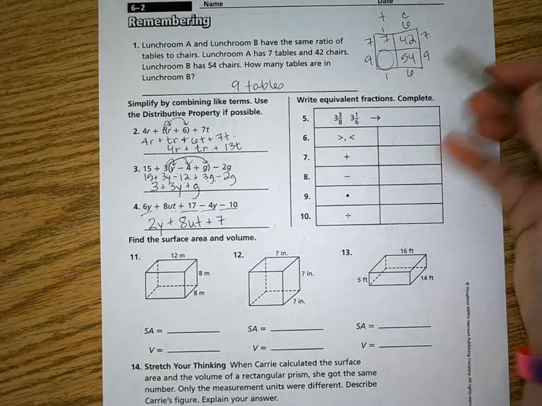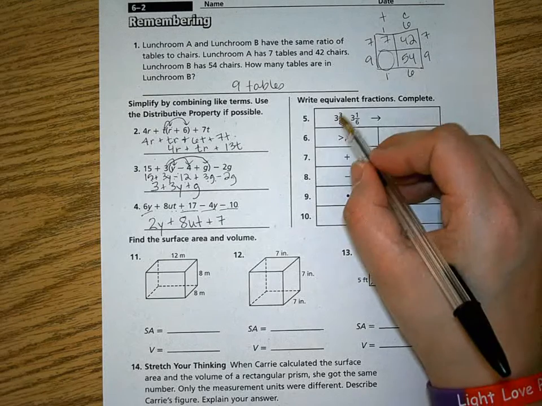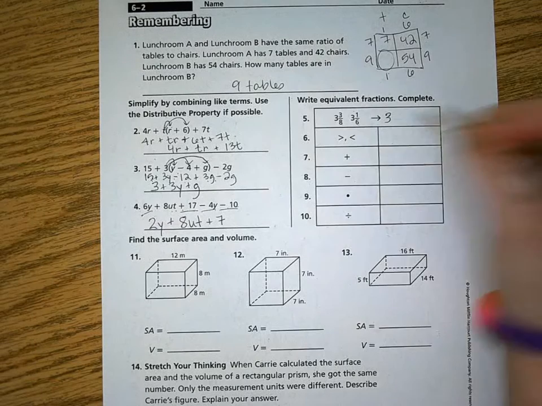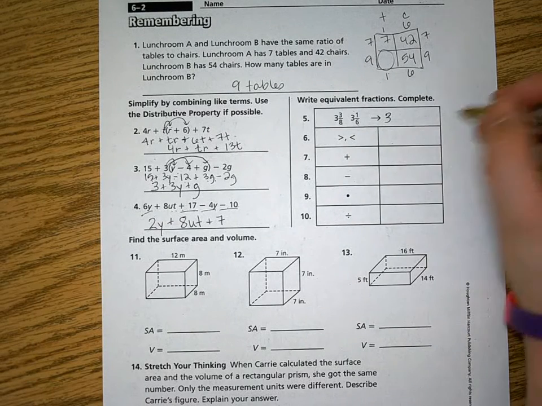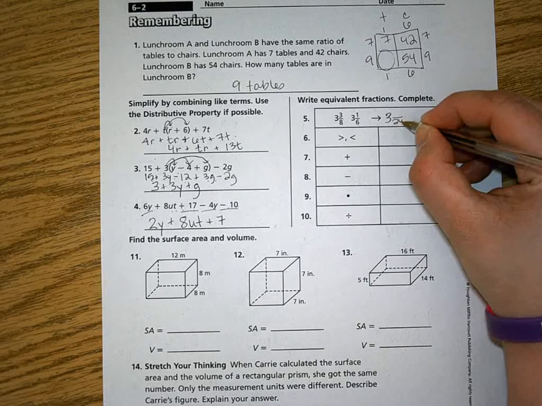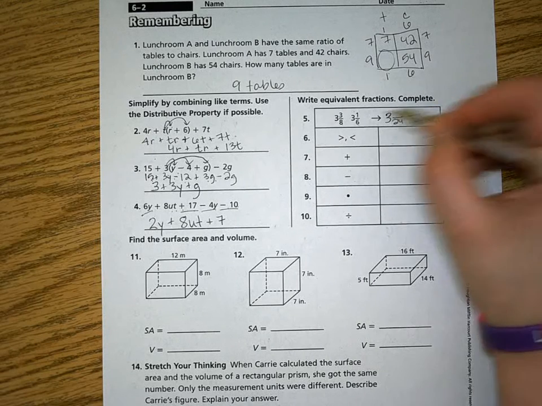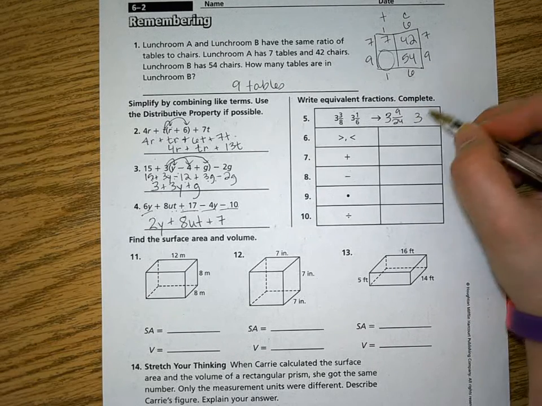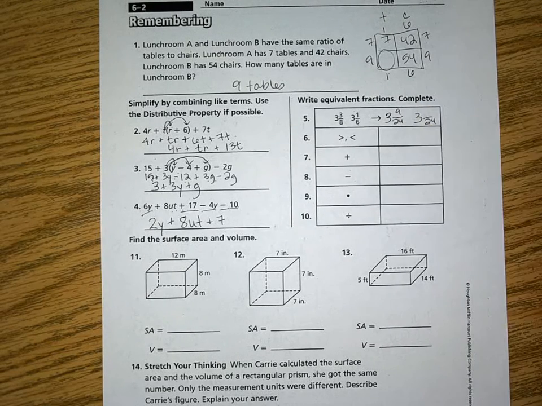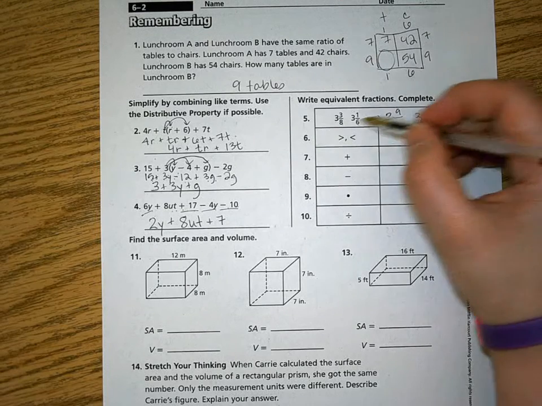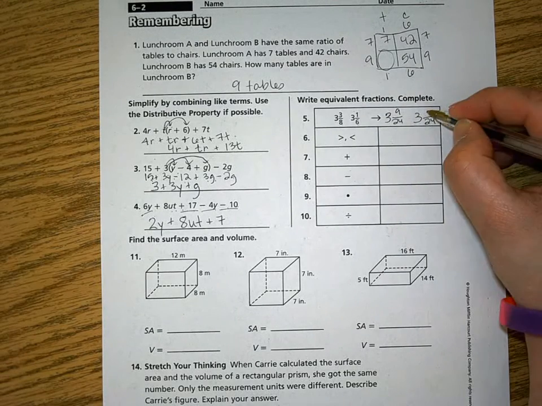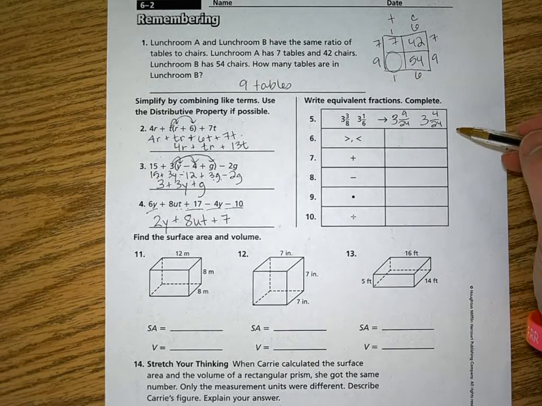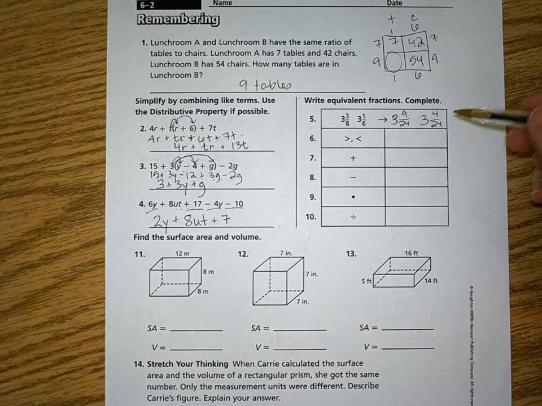Write equivalent fractions and then complete. So we have 3 3/8 and 3 1/6. So we would end up with probably using the number 24 on the bottom for a denominator. So put 3 and something 24ths, 8 times 3 is 24, so 3 times 3 is 9. And then the other one, the whole number stays the same. We want to put a 24 on the bottom. And we can do 6 times 4 is 24, 1 times 4 is 4. So 3 and 9 24ths, and 3 and 4 24ths. 1 point for having those correct.